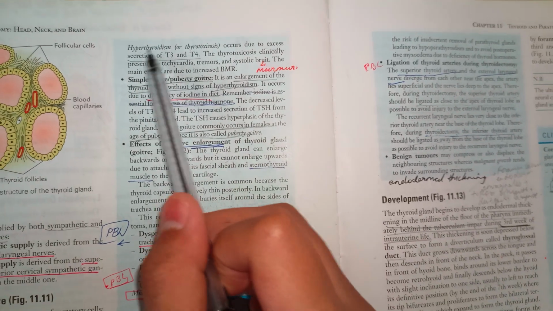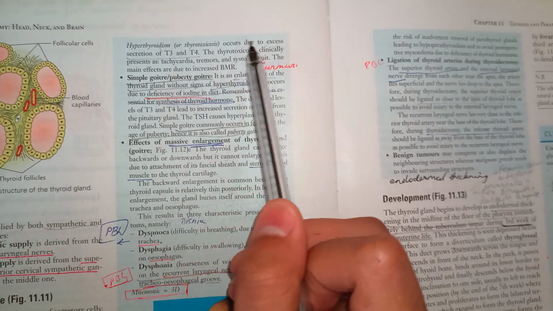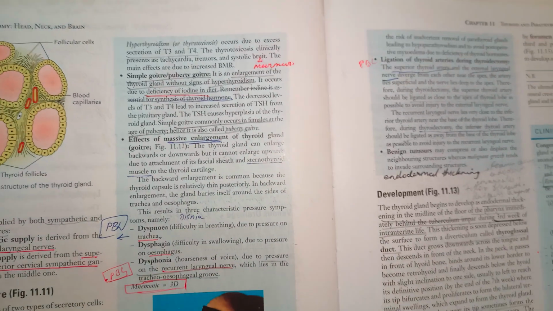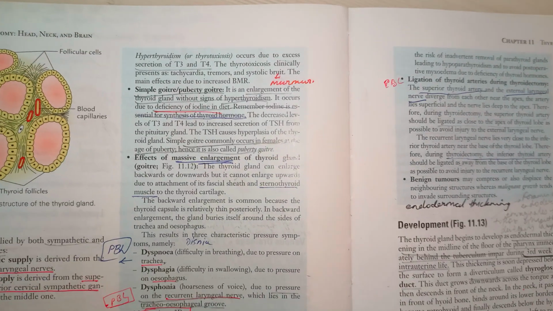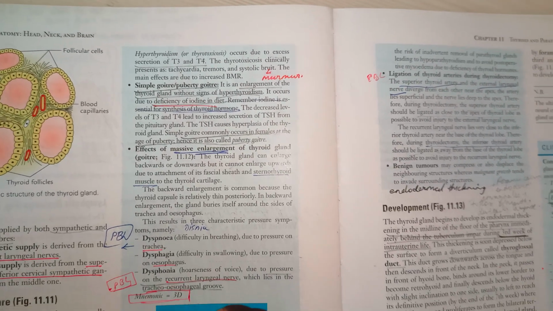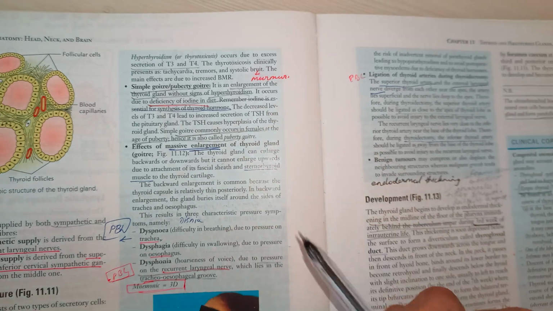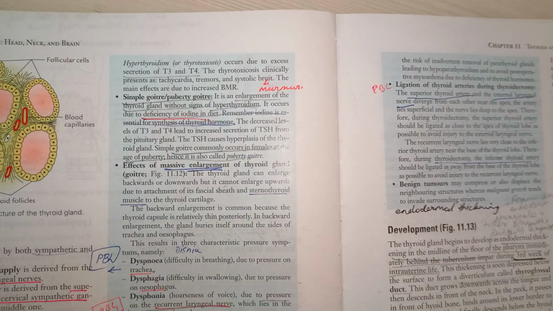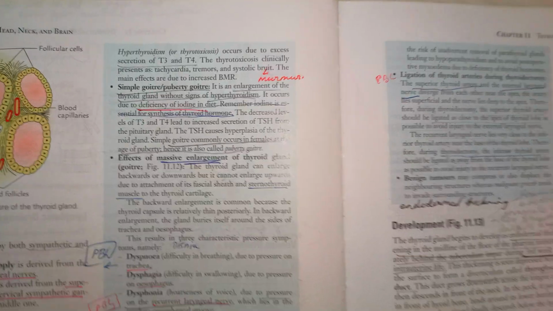Now, hyperthyroidism or thyrotoxicosis occurs due to excess secretion of T3 and T4, and it is clinically presented as tachycardia, tremors, systolic bruit, and the main effects are due to increased basal metabolic rate. What is systolic bruit? It is a systolic murmur. A murmur is a type of abnormal heart sound.